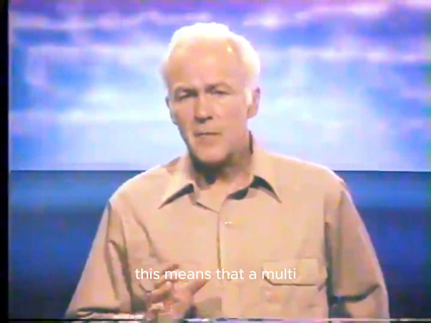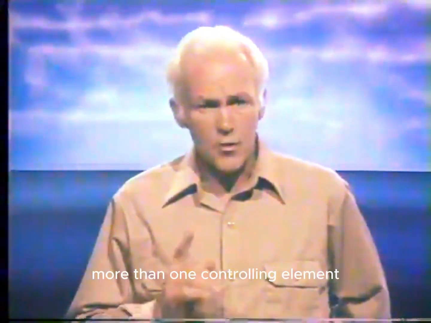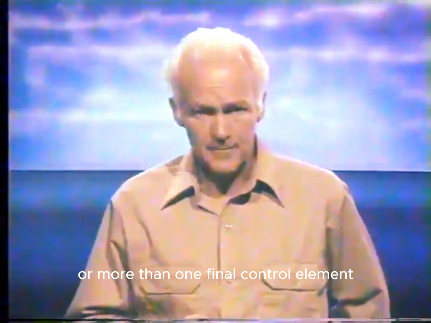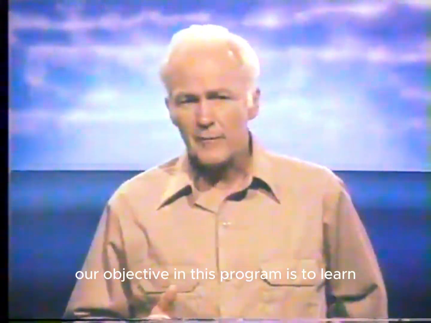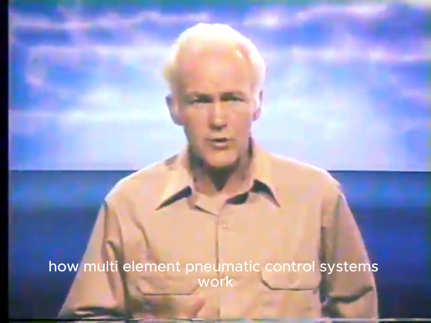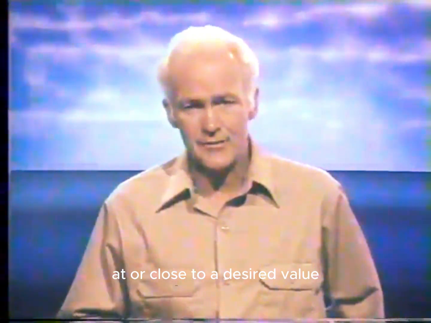This means that a multi-element control system can have more than one measuring element, more than one controlling element, or more than one final control element. Our objective in this program is to learn how multi-element pneumatic control systems work to maintain a process variable at or close to a desired value.